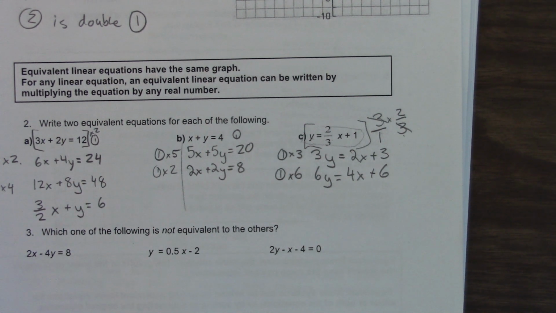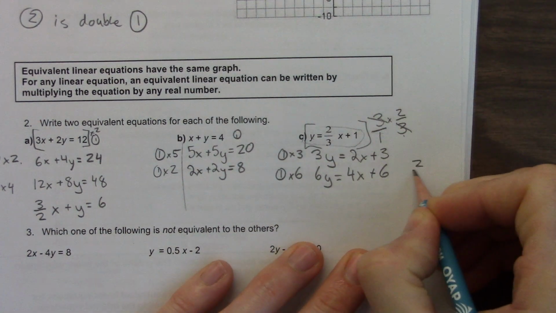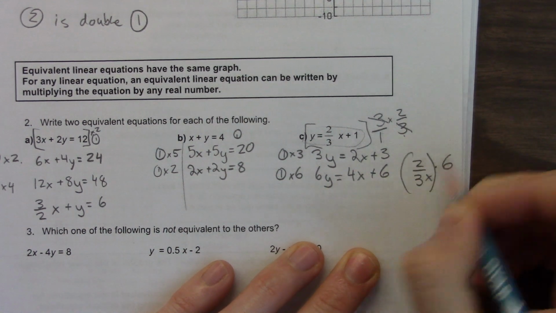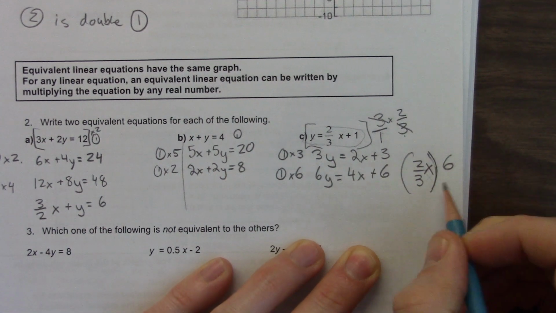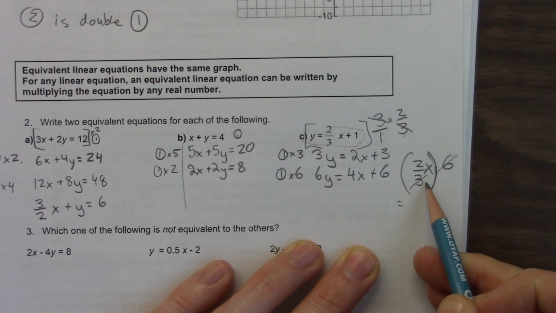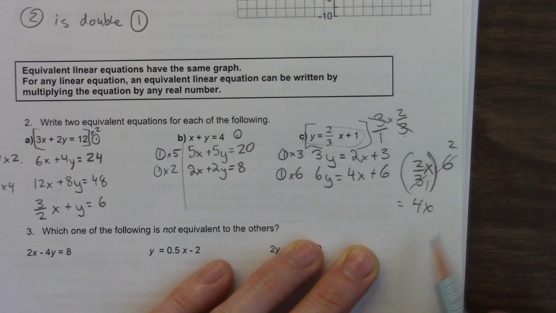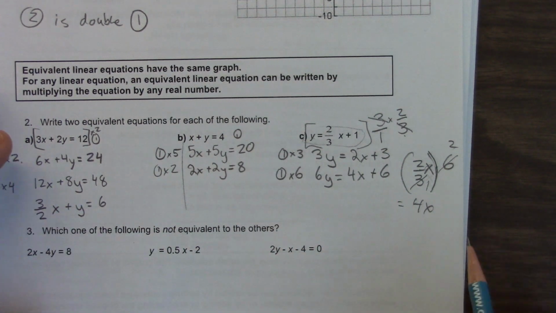Douglas? Yeah, how do you get a 4x? Oh, good question. All right, so he had 2/3 x times 6. This is what he had. I'll put the x on the top. Okay, so in this case, 3 and 6 cancel, so you get 1 times 2. So you just get 2 times 2, so you get 4x. That make sense? No? Let me do it again?